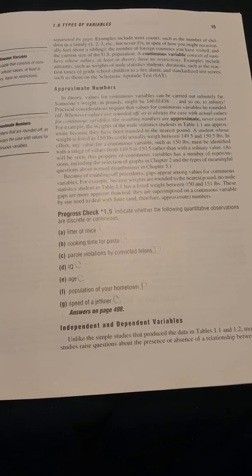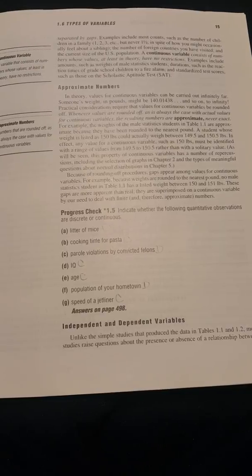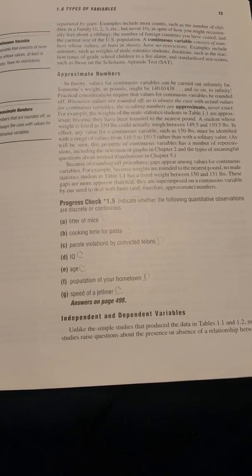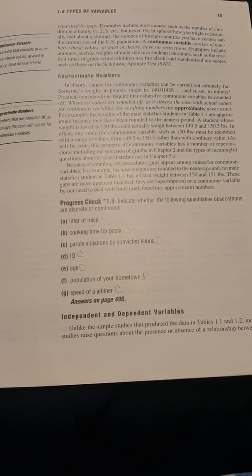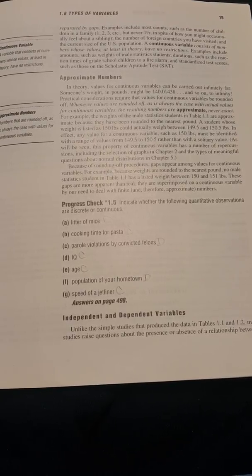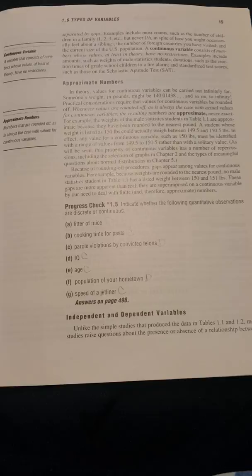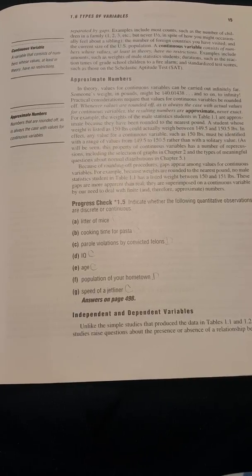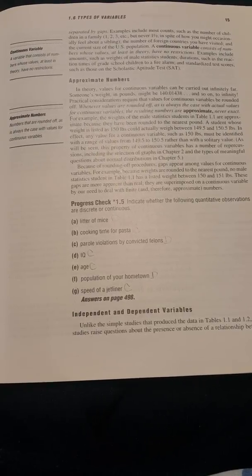And if you want to become better at discrete and continuous variables, in Progress Check 1.5, they give you things that you have to tell whether they're discrete or continuous. And the answers are on page 498.